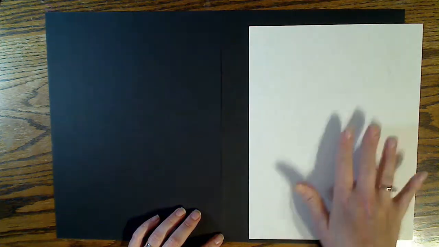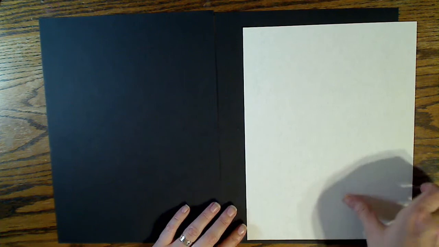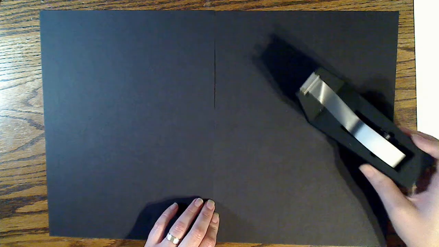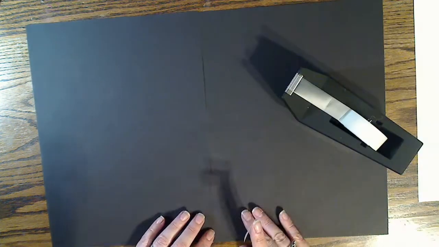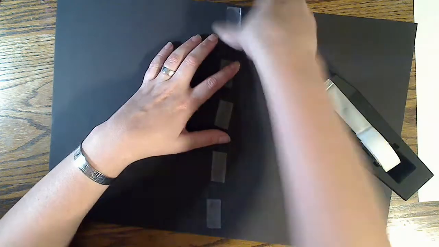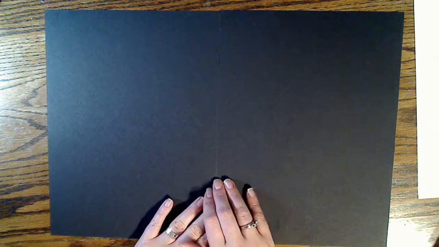Okay, so I know that I want this thing to be pretty big. So here's a standard white piece of paper, but here are 2 pieces of black construction paper. So my first step, because I want it to be nice and big, is to tape these 2 pieces of paper together. Alright, now that I have taped them together, this is actually the back, and this is the front where you cannot see the tape.